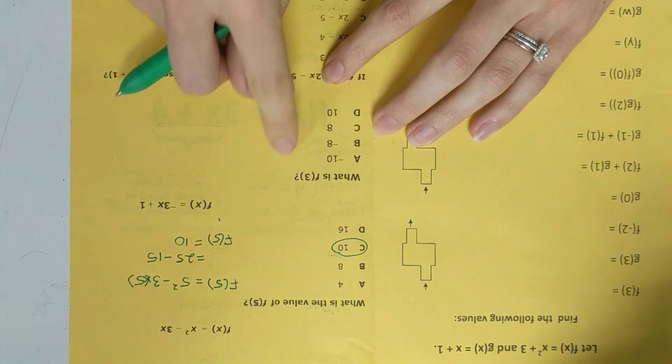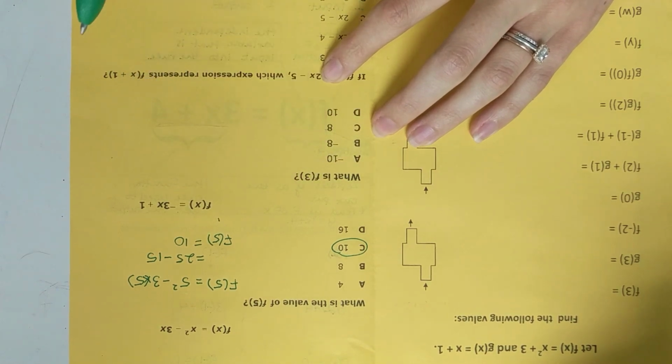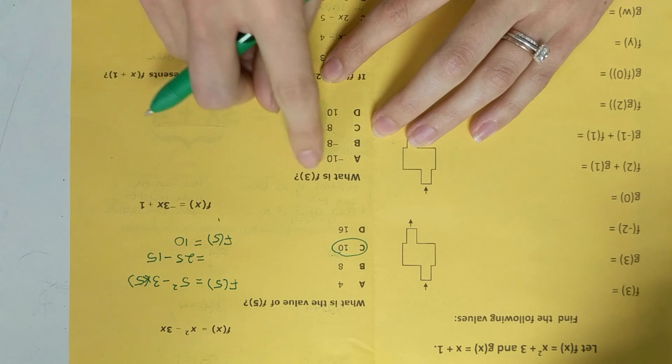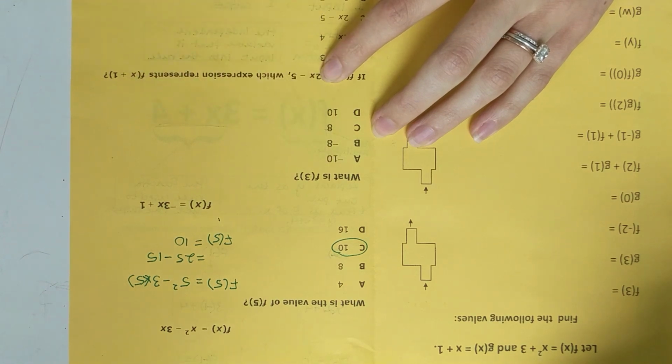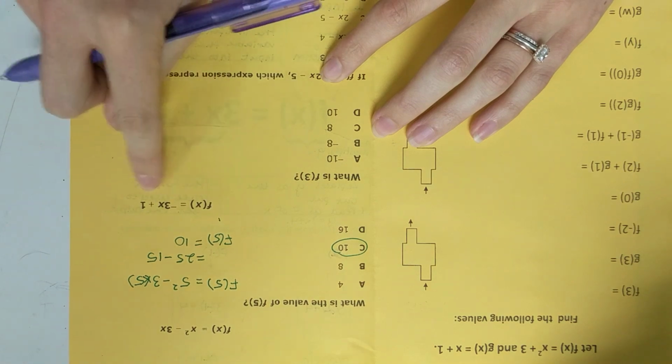So now we're going to take a look at a different example. So f of 3. So I'm going to input 3 into this new equation here.